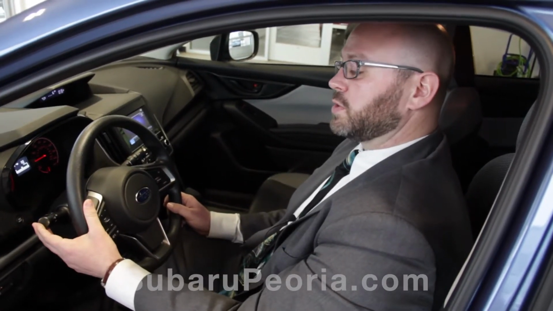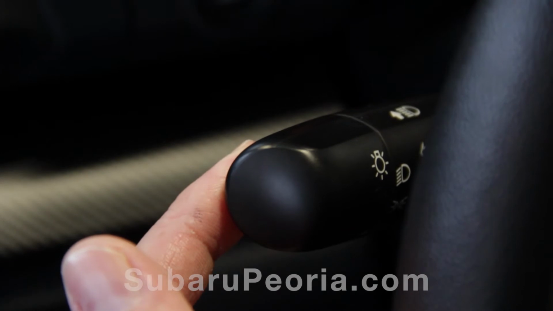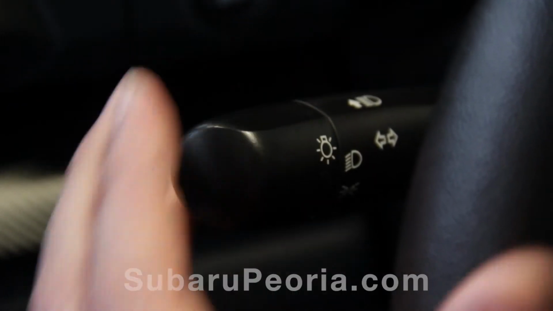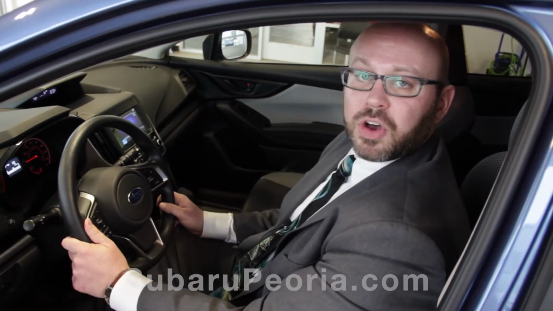Your brights are controlled by simply pulling the stalk towards you. That will flash the brights, and then pushing the stalk away will lock the brights in the on position.